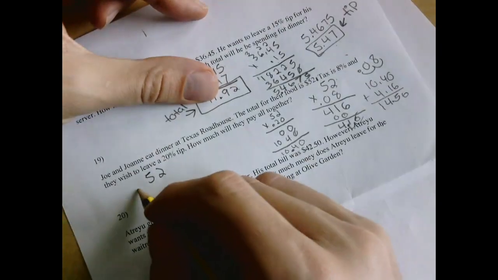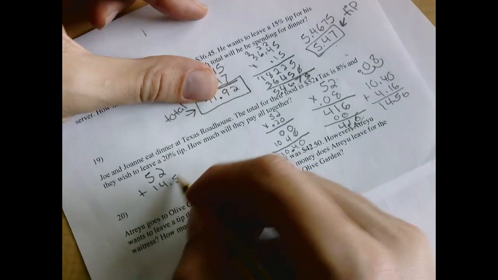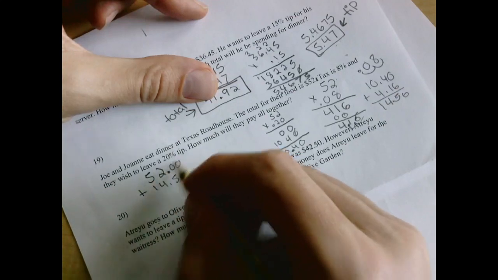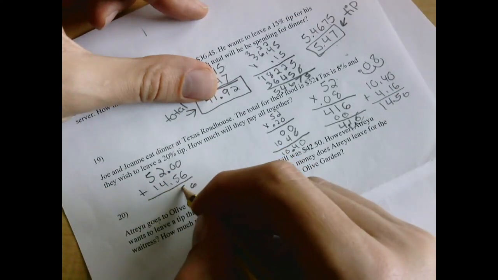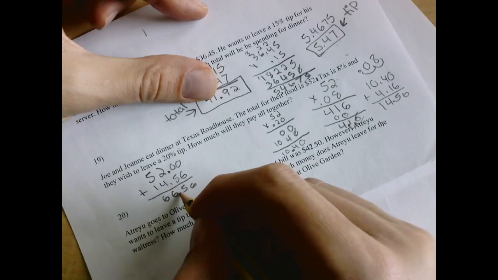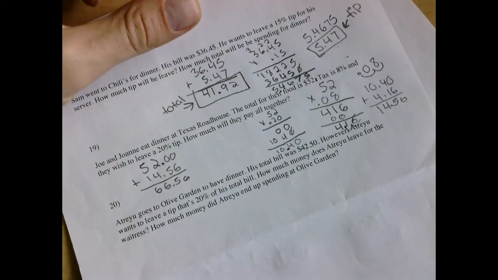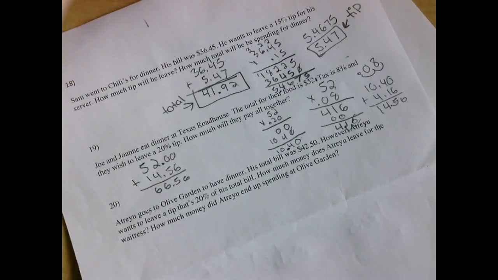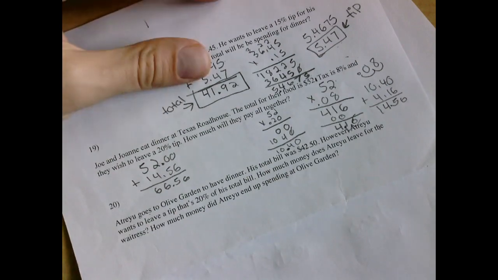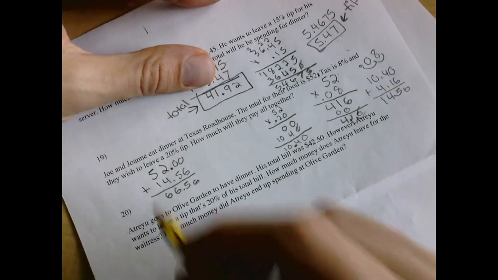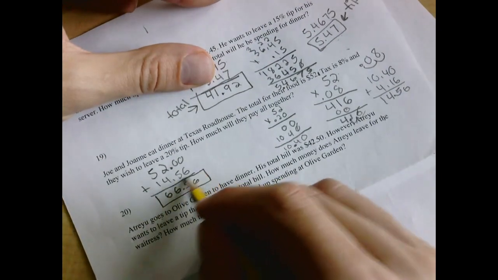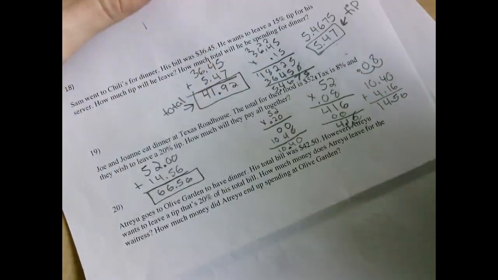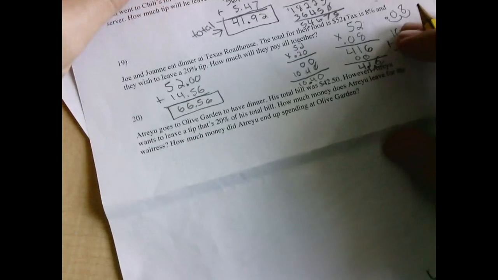So we can add 14.56 and 52. You get 66.56. So how much will you pay altogether? 66.56.